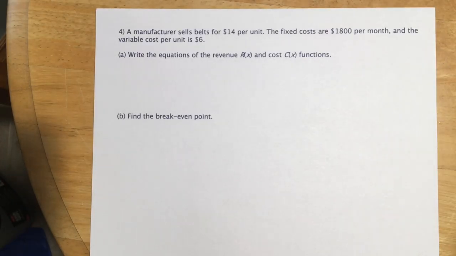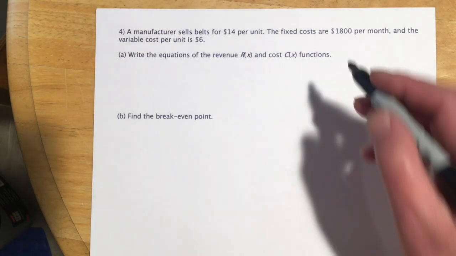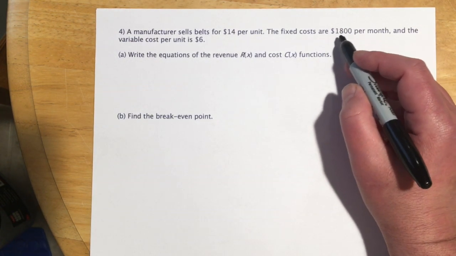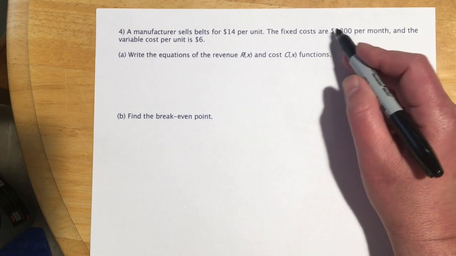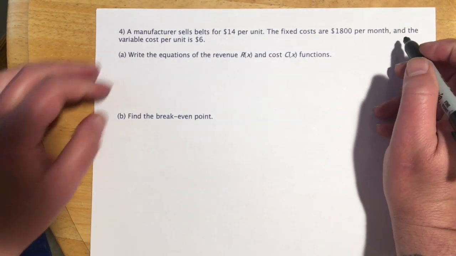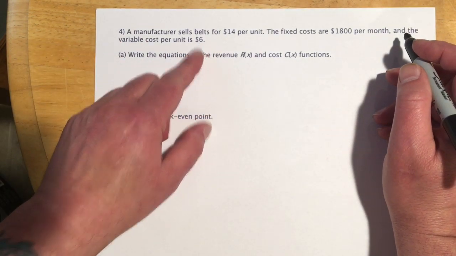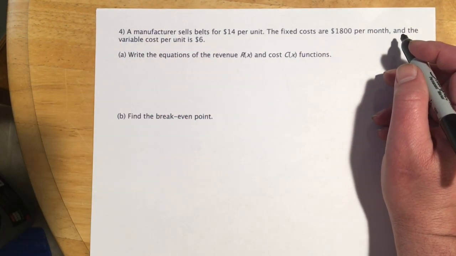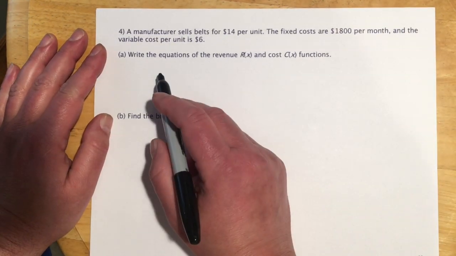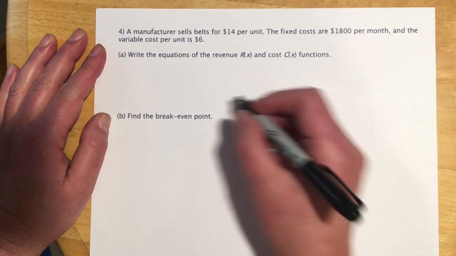Okay. Number 4, a manufacturer sells belts for $14 per unit. The fixed costs are $1,800 a month. Remember, that's things like rent, electricity that we have to pay whether we make anything or not. And the variable costs are $6 per unit. So it costs us $6 to make each of these belts. Write the equations for the revenue and the cost.